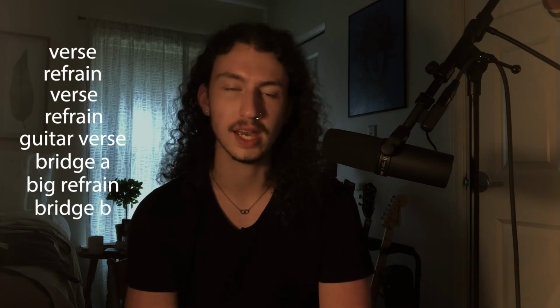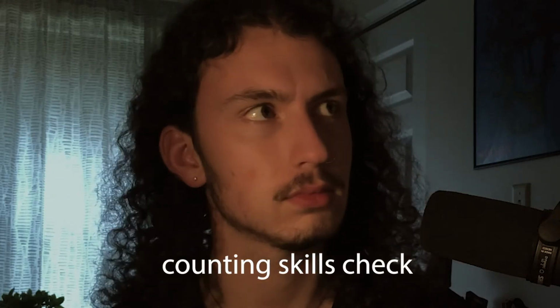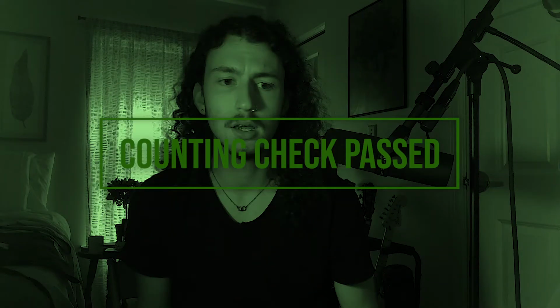So first, I want to talk about the song structure of Syn, because while Fool was pretty simple with its standard song structure of verse, chorus, bridge, chorus, Syn is a little bit more complicated. I'd say probably like 9 sections, really. If you're thinking verse, refrain, guitar verse, bridge A, big refrain, bridge B, and then that outro section that's really kind of like an overture between Syn and Fool, then that's 9. So let's dive right in.